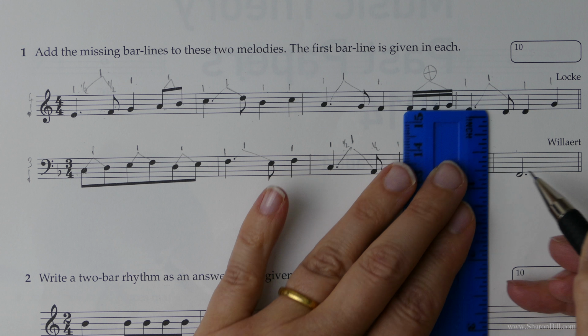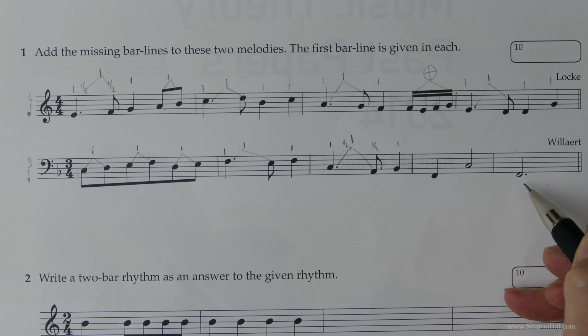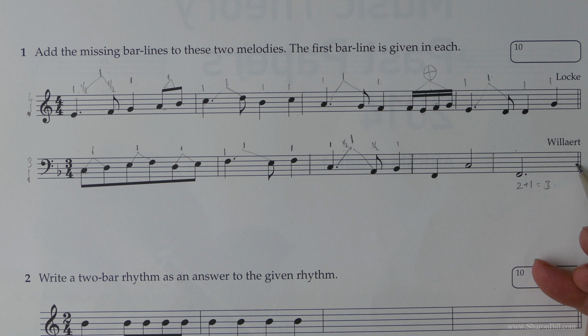And then in this last bar we have a dotted minim, a dotted half note, which is worth 3, because a minim is worth 2, and a dot after a note makes it half as long again. Half of 2 is 1, so 2 plus 1 equals 3, and so we know we're correct, nothing's gone astray. Let's move on to the next question.